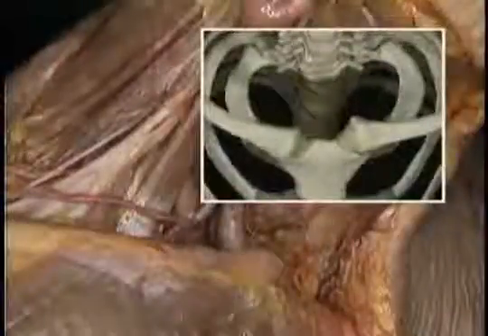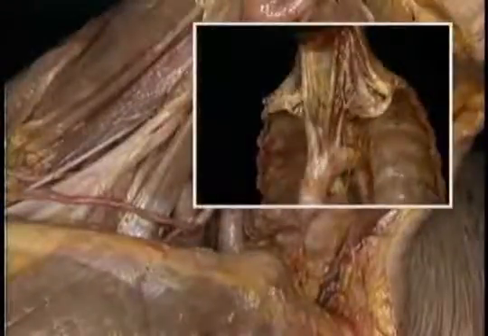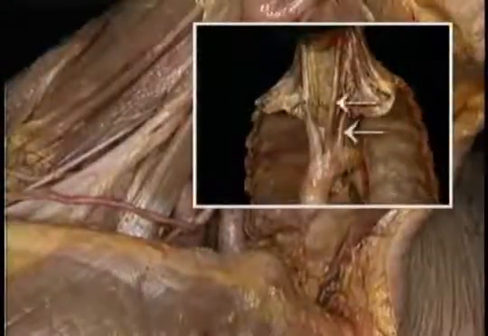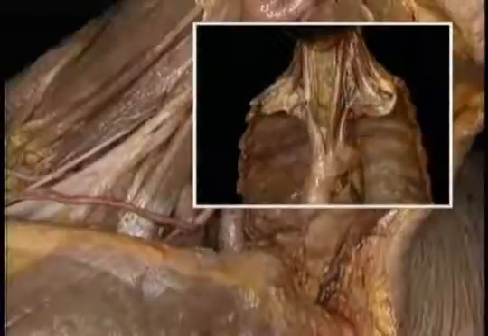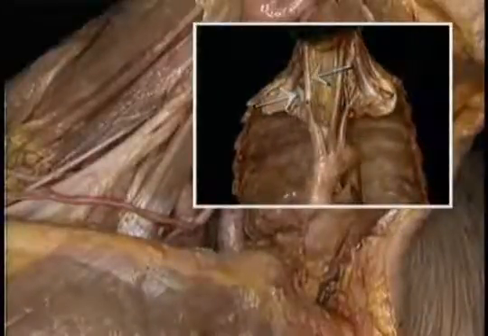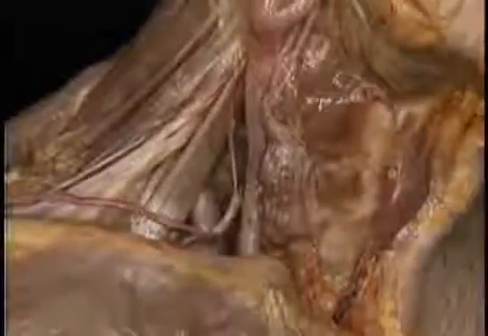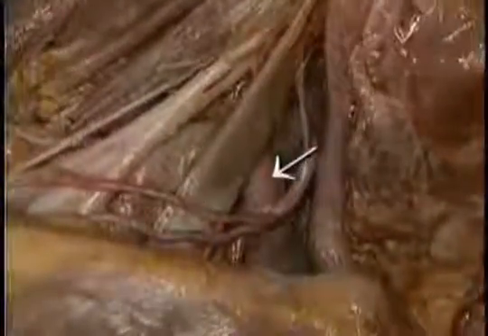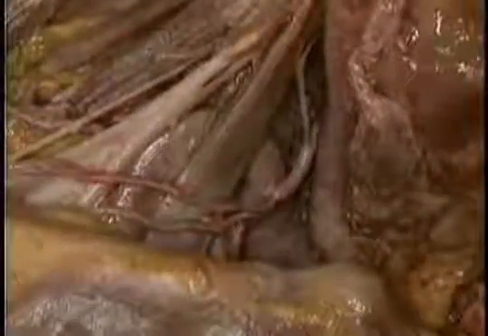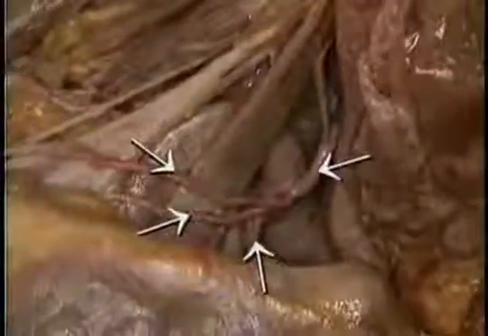As seen in tape 3, these arise from the arch of the aorta, the two on the left directly, the two on the right indirectly from the brachiocephalic artery. We'll look at the subclavian artery first. On each side, the subclavian artery passes upwards and laterally, giving off these branches, which we'll see in a moment.